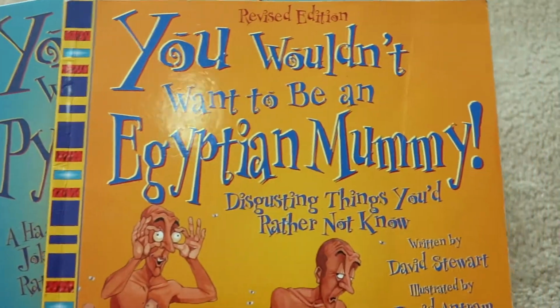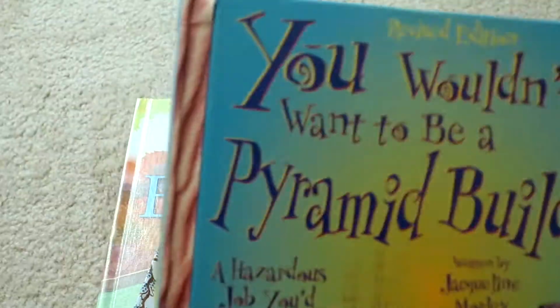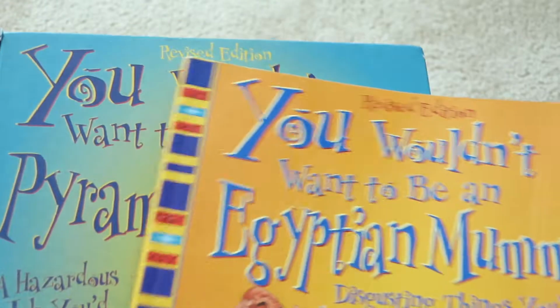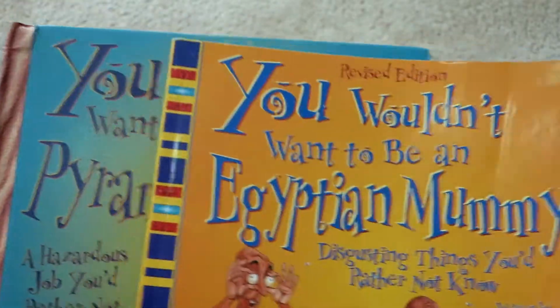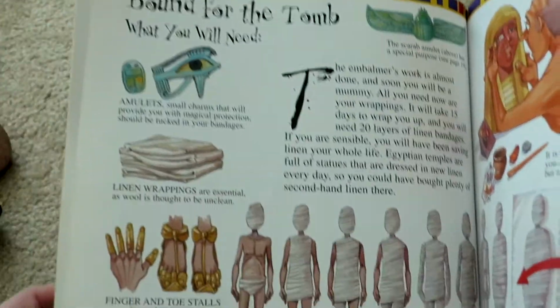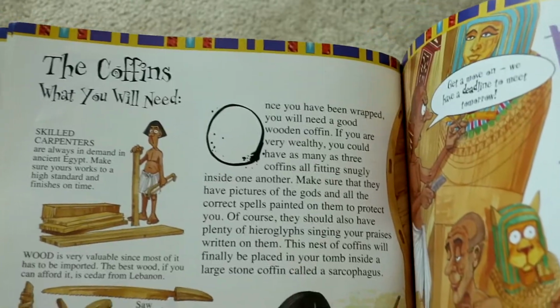Next two are more in the You Wouldn't Want to Be series. You Wouldn't Want to Be an Egyptian Mummy, discussing things you'd rather not know, and You Wouldn't Want to Be a Pyramid Builder, a hazardous job you'd rather not have. We've read several in this series, and they're really good. My daughter never really liked them, but my boys love them. They have really good information written at a child's level, but not talked down to.